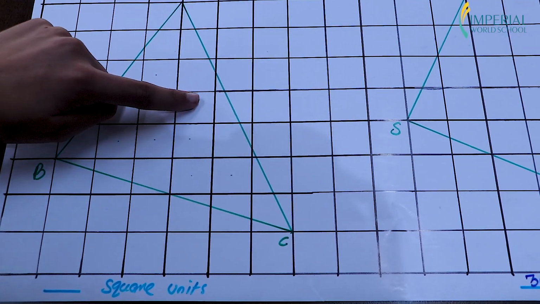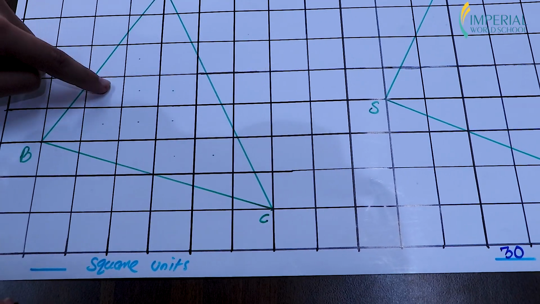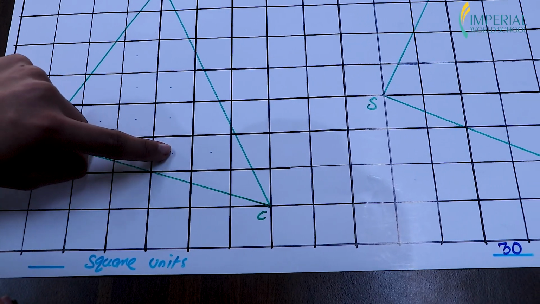Okay, so let me count these ones. So first let's count the full ones. 1, 2, 3, 4, 5, 6, 7, 8. So there are 8 full ones. Now let's count the non-full ones. 1, 2, 3, up to 19. So there are 19 not full boxes.